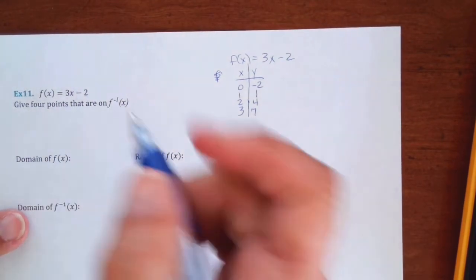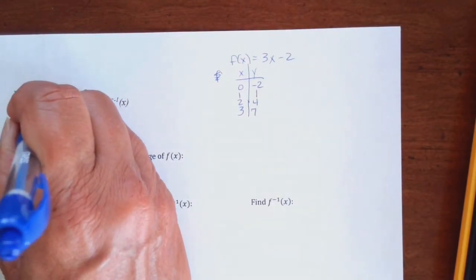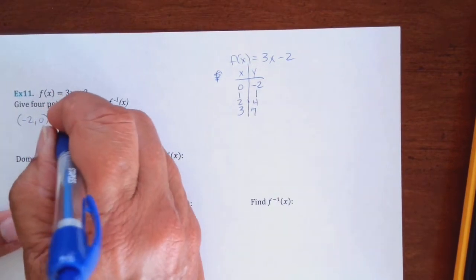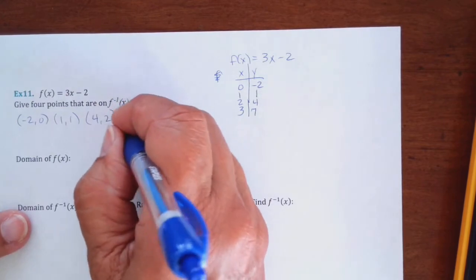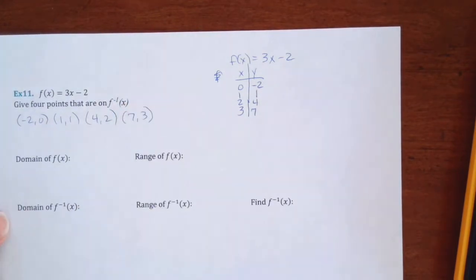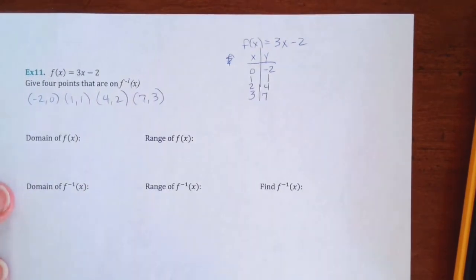points on the inverse. I'm just going to flip those around. Negative 2, 0; 1, 1; 4, 2; 7, 3. Okay, so that's as easy as that, and you can go to your calculator and get your points off your table as well.